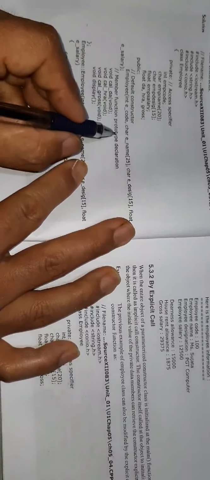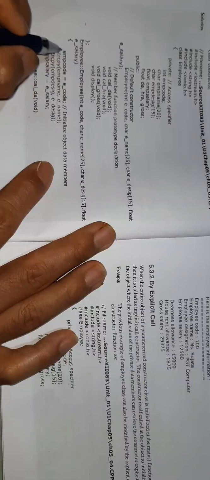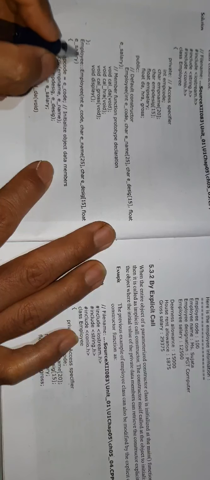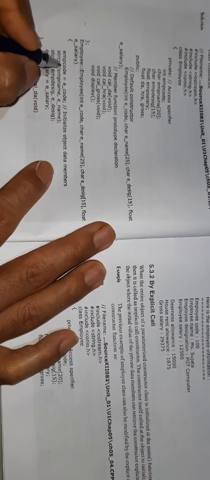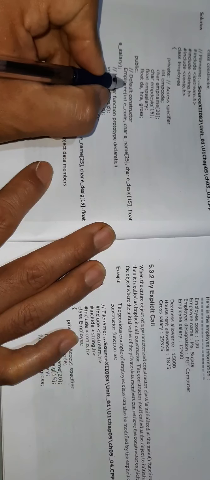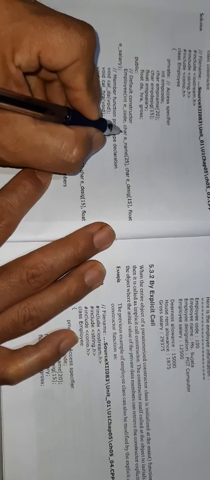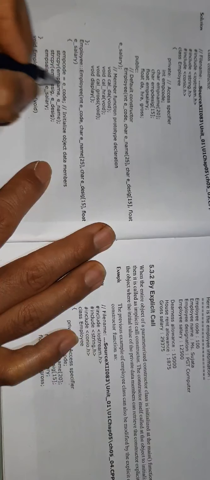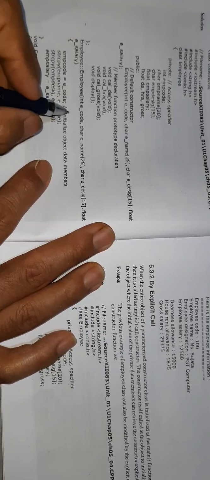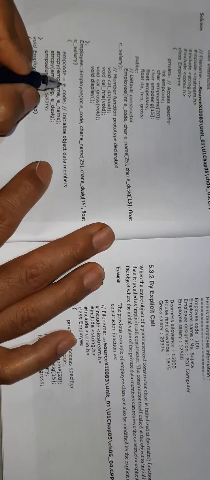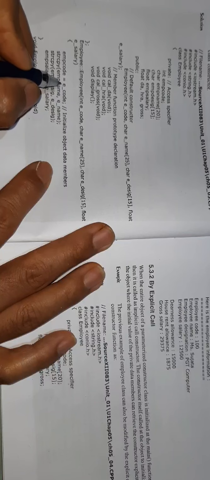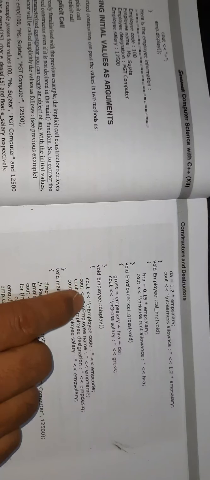Since it is declared here, the parameterized function body is defined outside of the class. You can consider this one as your prototype declaration, and this is your function definition. Same as before, you are initializing the object and assigning the values to data members. The rest is calculating the DA, the HRA, and the gross salary, and using the member function display, you are displaying the values.